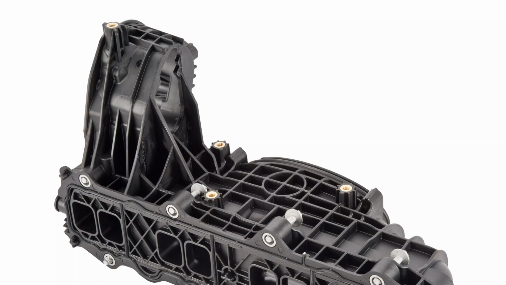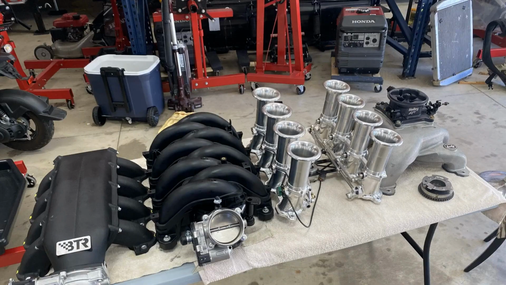Find the best garage to change your intake manifold. See Garages. How can I detect an intake manifold leak?